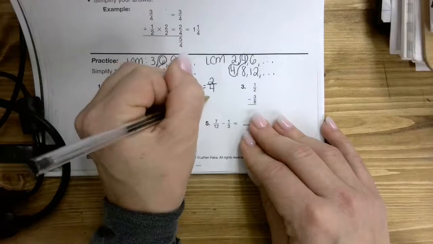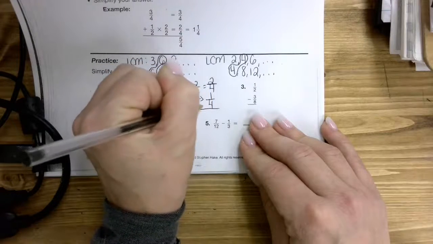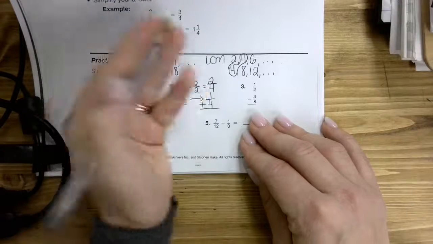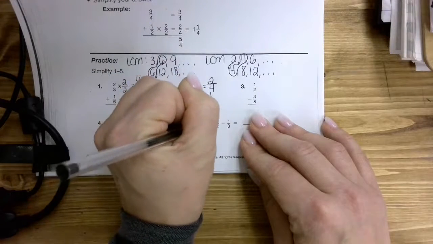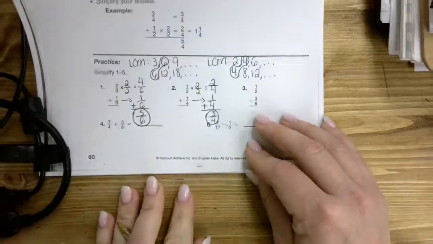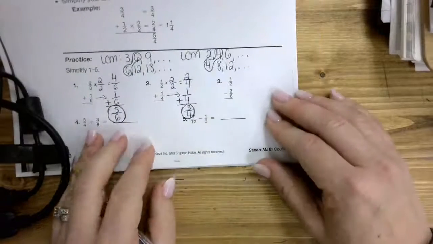I'm just going to scoot my 1/4 over. And this one's an addition problem. So 2 plus 1 is 3. And then my denominator comes down. So my answer is 3/4. Okay, so hopefully this is getting a little bit easier for you.